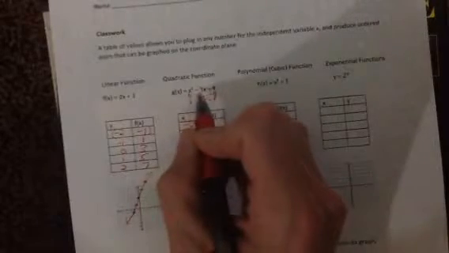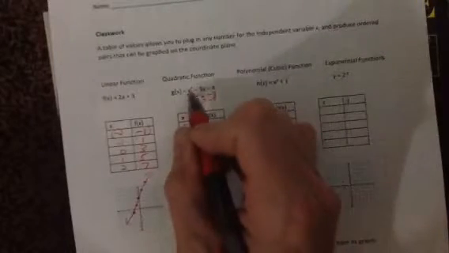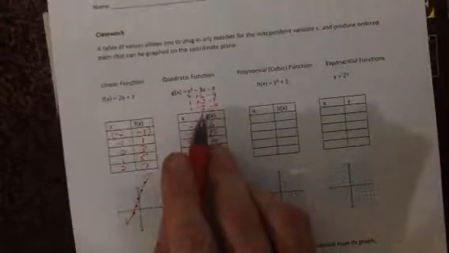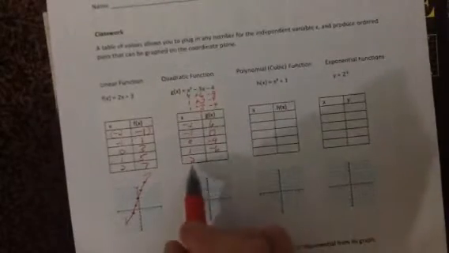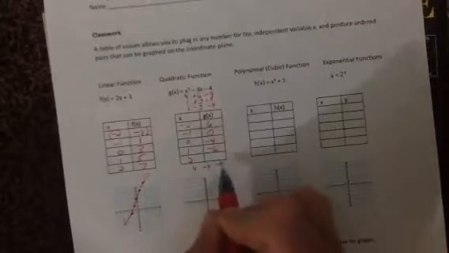If I plug in 0, that makes it easy because these first two are just going to cancel. 0 squared and -3 times 0, all that makes 0. So I end up with just -4. When I plug in +1, 1 squared is 1, -3 times 1 is -3, minus 4. 1 minus 3 is -2, -2 minus 4 is -6. If I plug in the last number 2, 2 squared is 4, -3 times 2 is -6, minus 4. 4 minus 6 is -2, minus 4, I end up with -6.